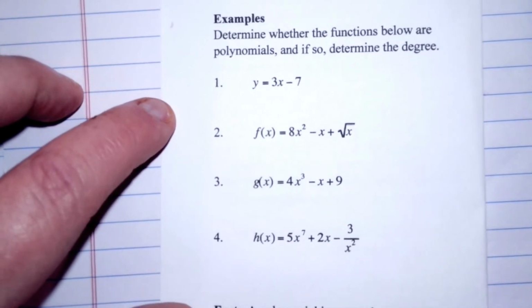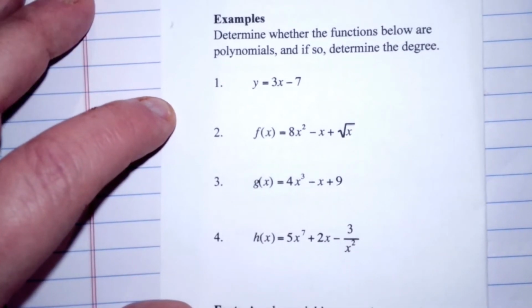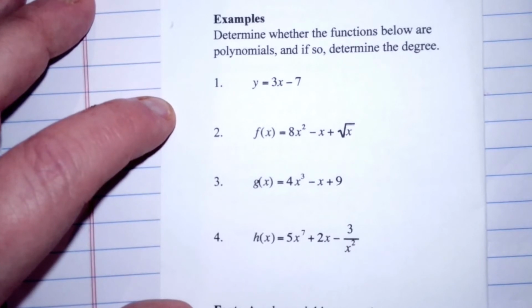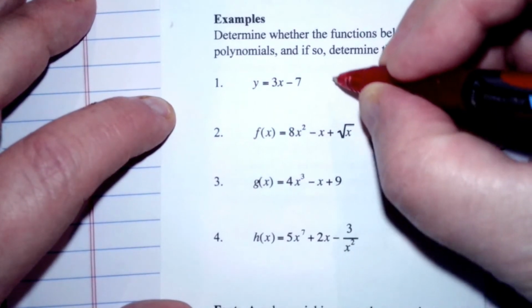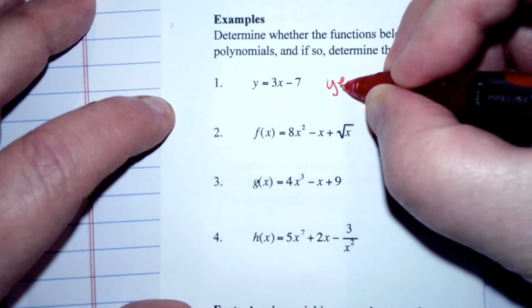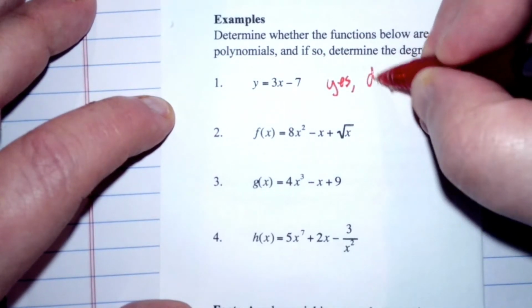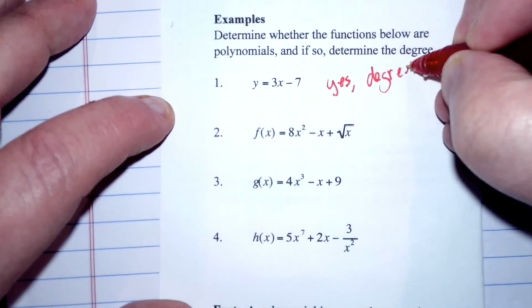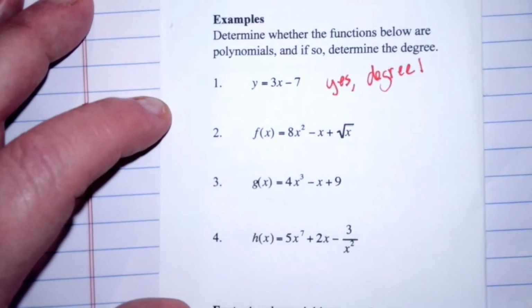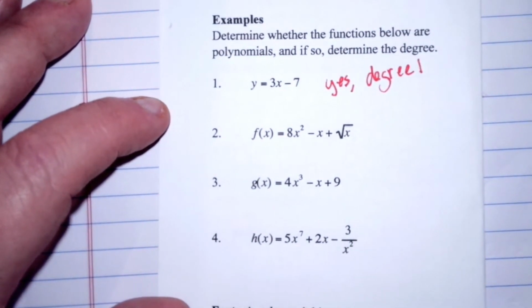So in these 4 examples, you're asked to determine whether the functions are polynomials, and for any polynomial you are asked to find the degree. Alright, so number 1, you've got y equals 3x minus 7. Is this a polynomial? Yes, it is. And the degree is the highest power on x that appears. The degree is 1. What about the second one? Is it a polynomial?